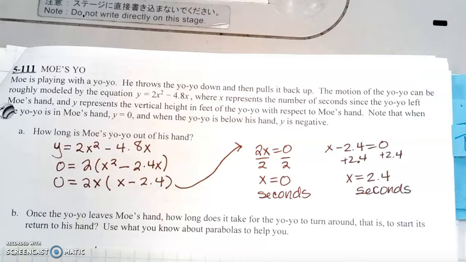That should be roughly what of this? From 2.4, where it comes back up and lands in the hand. So 0, where is it hitting the bottom? What did you say? No, 2.4 is when it's back in the hand.